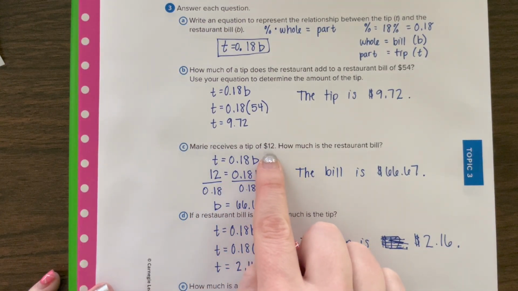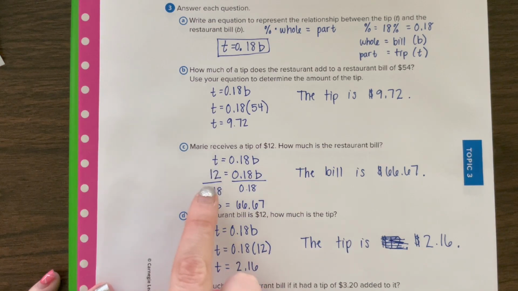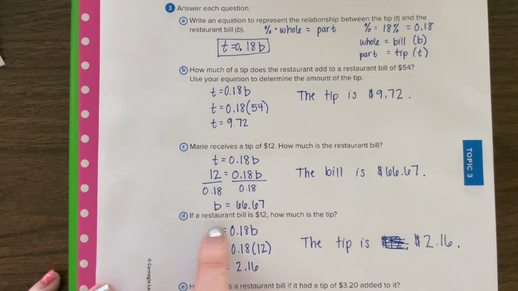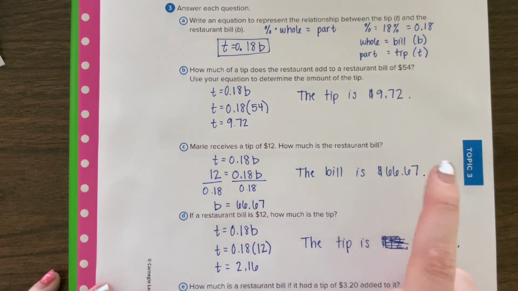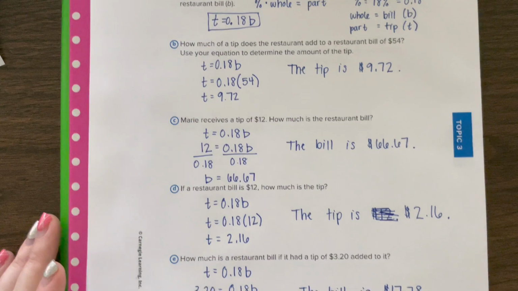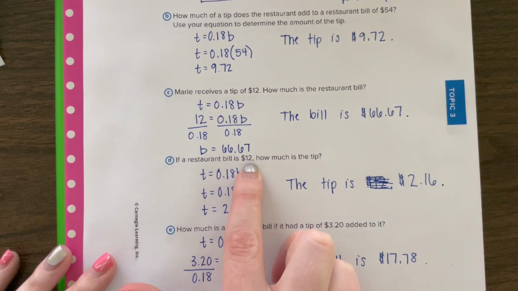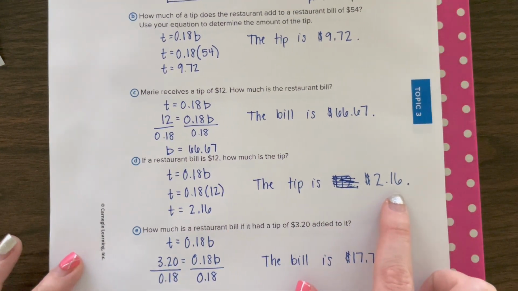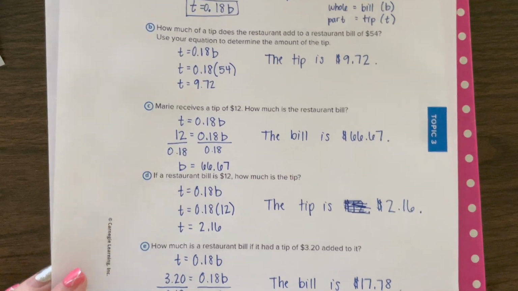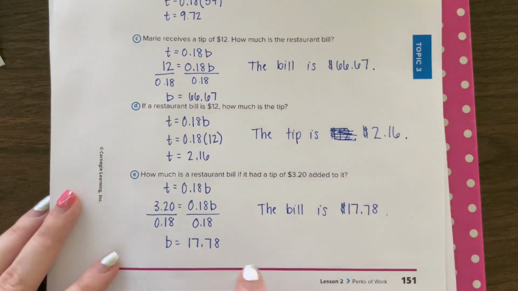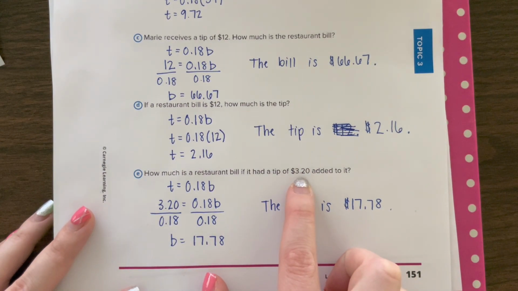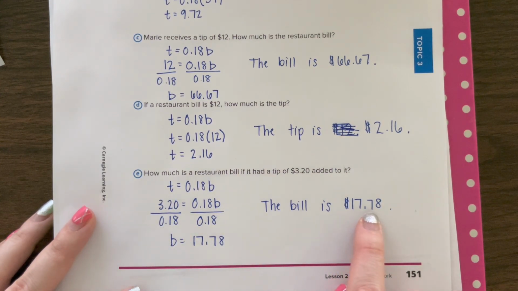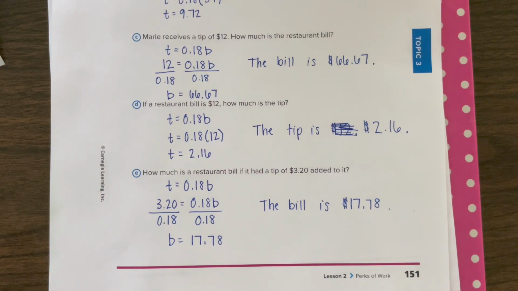The next one, it tells us the tip is $12, so we're plugging that in for T. And then we're solving for B, so we have to divide both sides by 0.18. So we get $66.67 for the bill. The next one, the bill is $12, so we plug it in for B, multiply, and we get the tip is $2.16. And then lastly, we know a tip of $3.20, so we plug it in for T, divide both sides by 0.18. So we get the bill is $17.78.